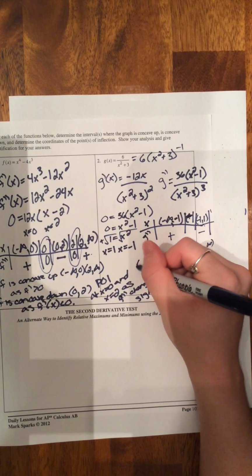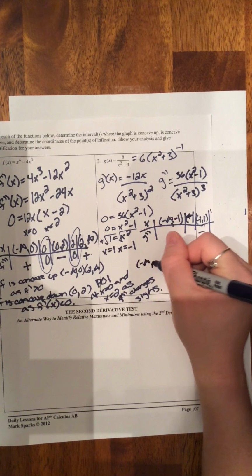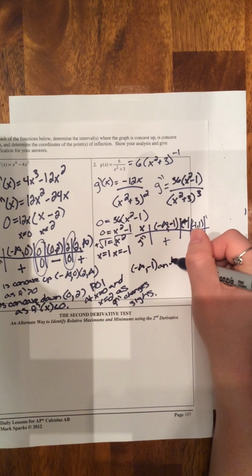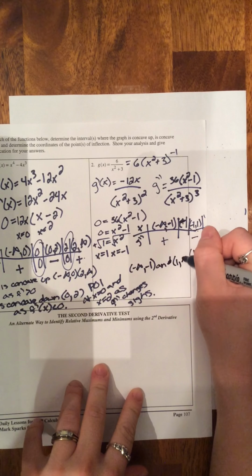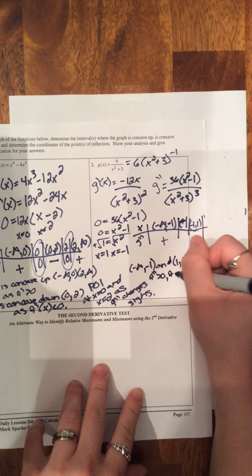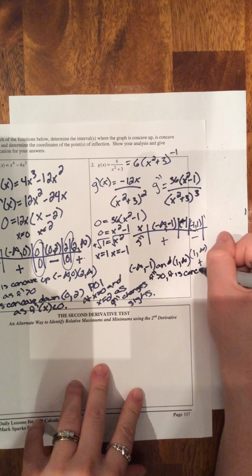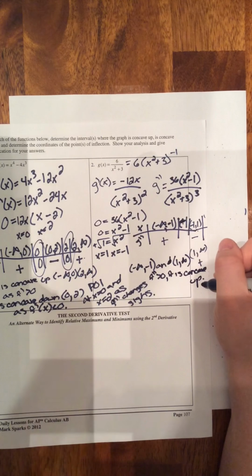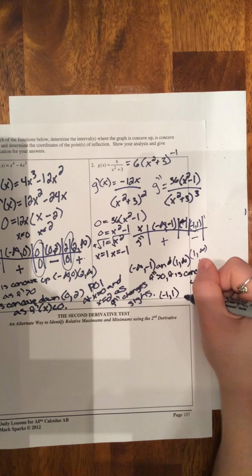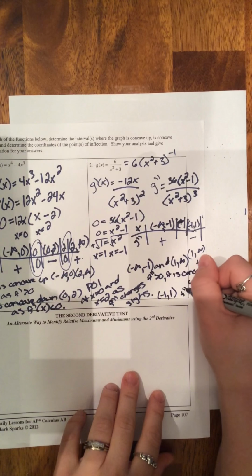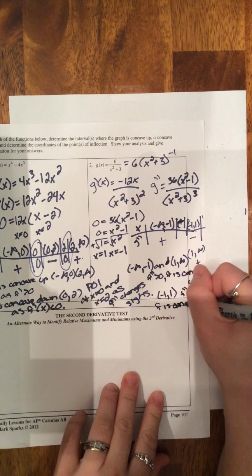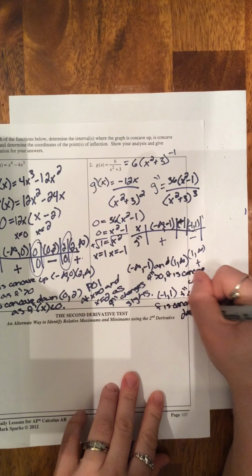I can see from negative infinity to negative 1, and from 1 to infinity, g double prime is greater than 0, which means g is concave up. From negative 1 to 1, g double prime is less than 0, so g is concave down.